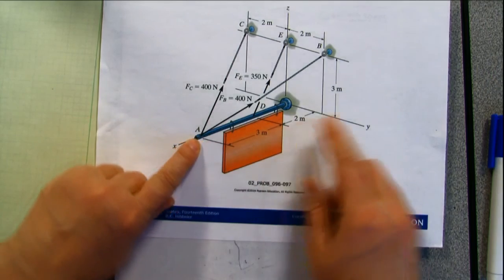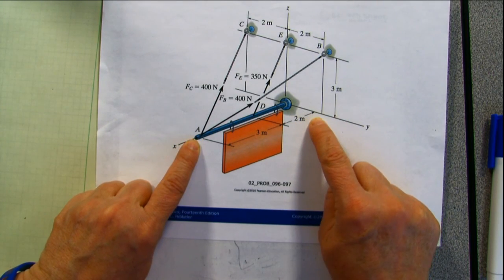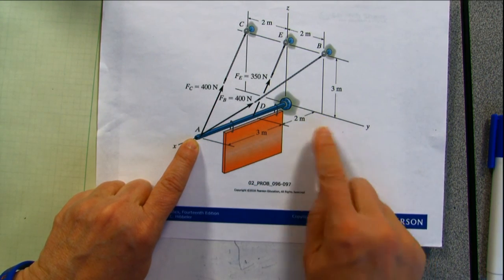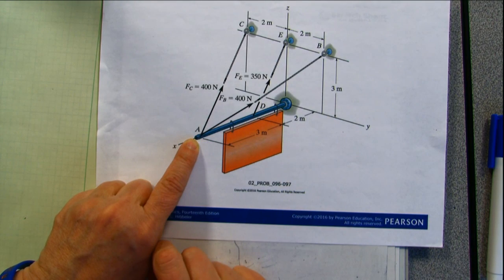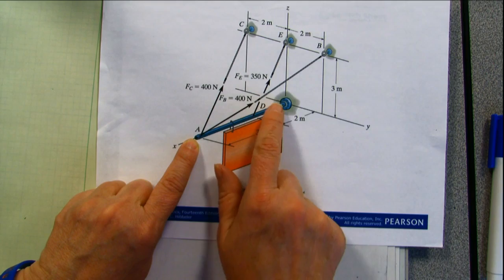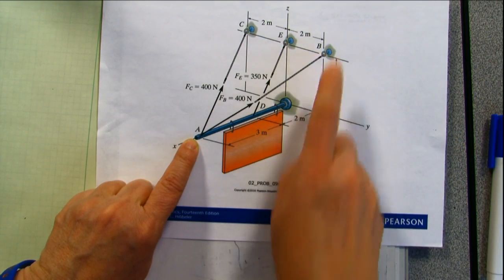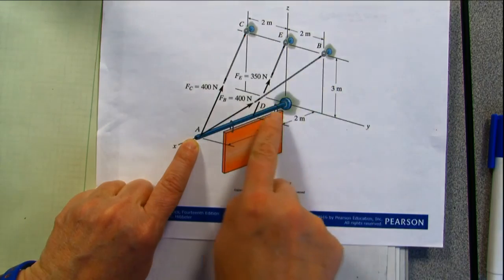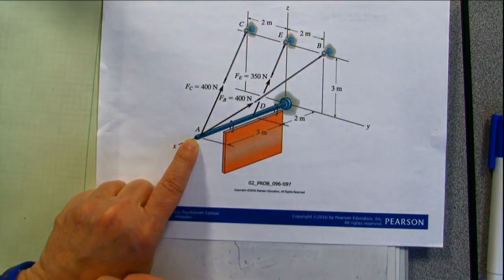So from point A on the X side, it's 5 meters away from the Y. It's 2 meters to this point D, and 3 meters to this point A. This pin is 2 meters away from the Z axis and 3 meters away from the B axis. This pin is 2 meters in this direction, 3 meters in that direction.